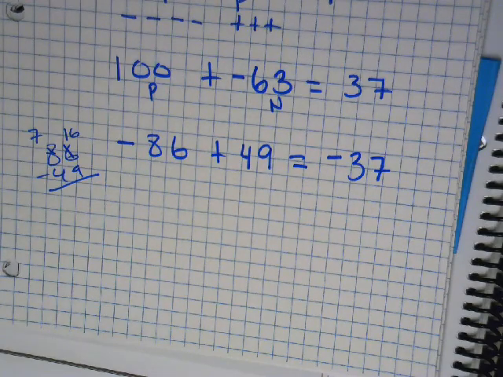We're not ready for subtraction yet. Does anyone know how to subtract integers? Good. Look at your notebook.